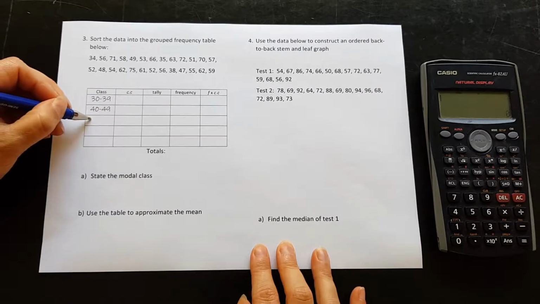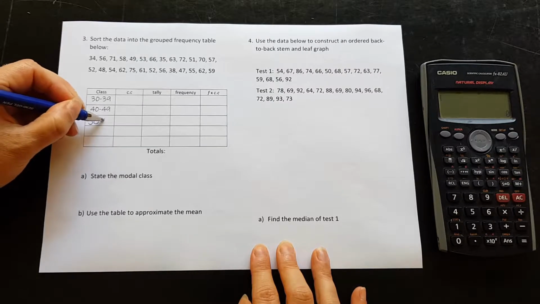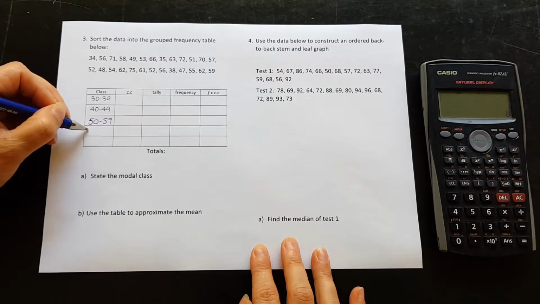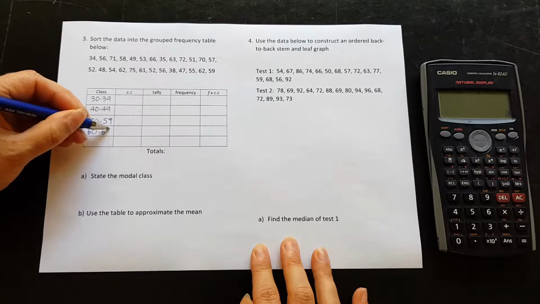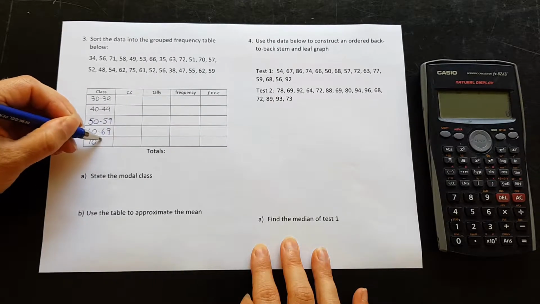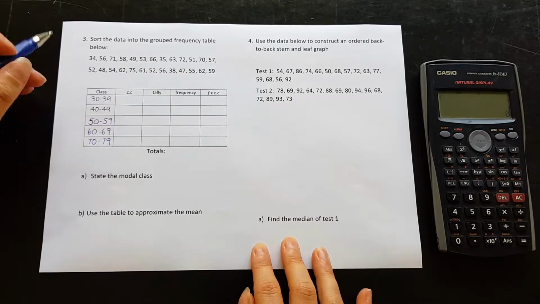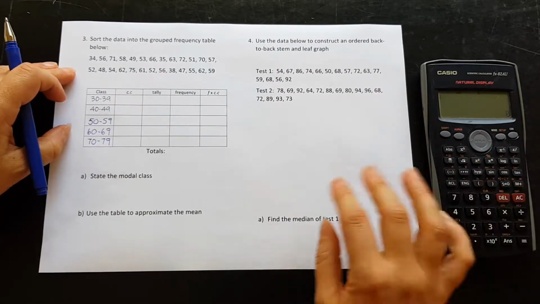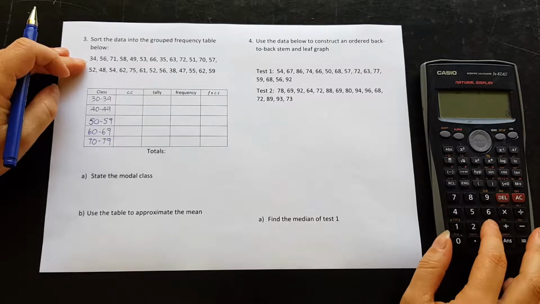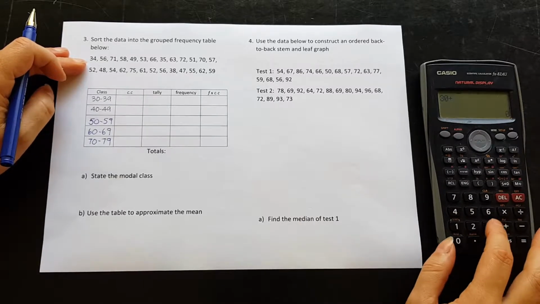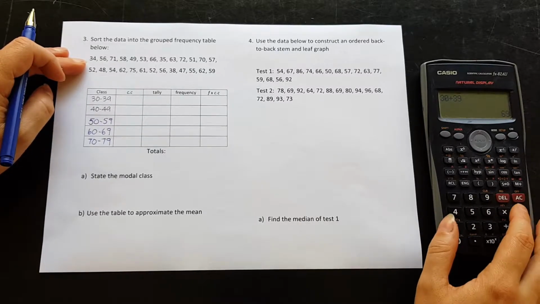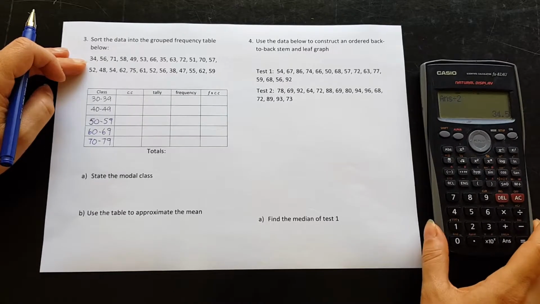My next one's going to be from 50 to 59, 60 to 69, 70 to 79. We need to find the class center, so CC for class center. To find that, we add the numbers together, so 30 plus 39, and then we divide that by 2. So it's 34.5.